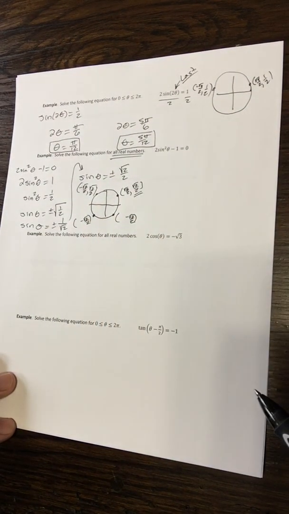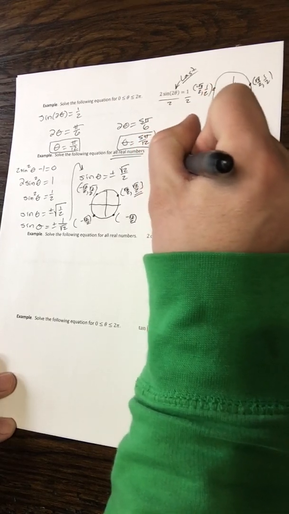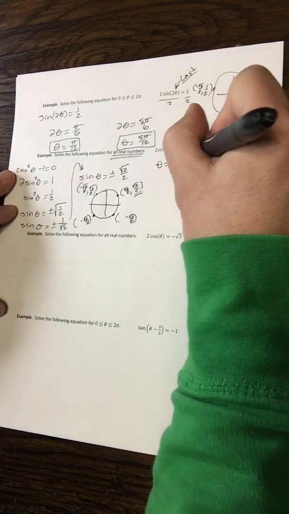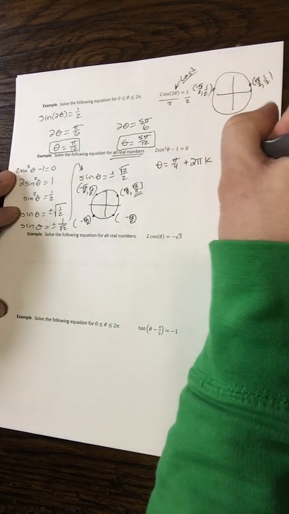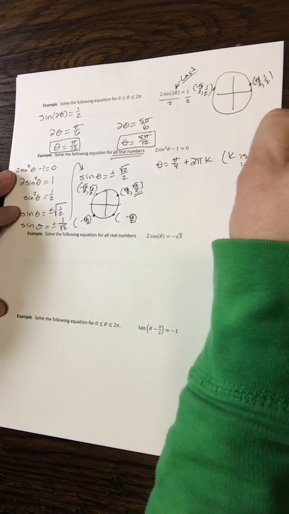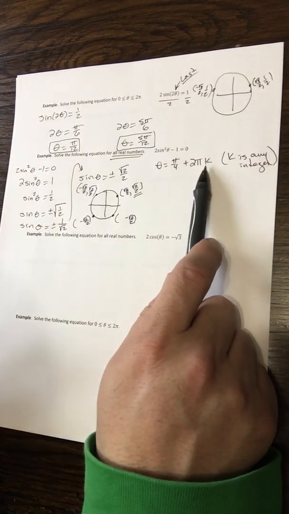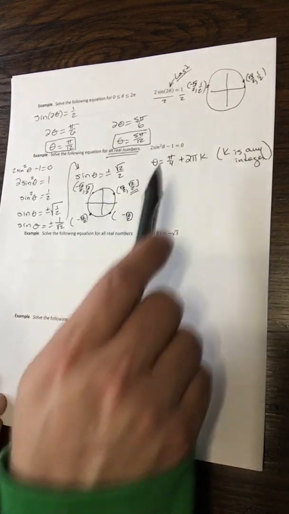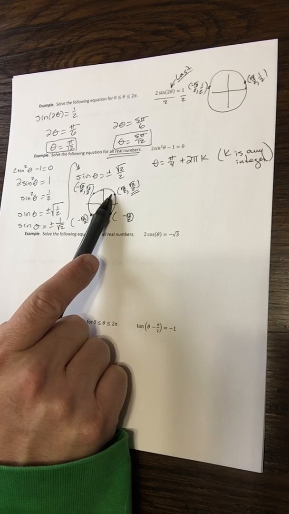Okay, this is how it goes. Theta equals pi over 4. There's a starting place. And then I'm going to say plus 2 pi k, where k is any integer. All right, what does that mean? That means pick any integer you want. 5? Fine, pick 5. So then go around the circle 5 times. Start at pi over 4, start right there, and then add going around the circle 5 times.